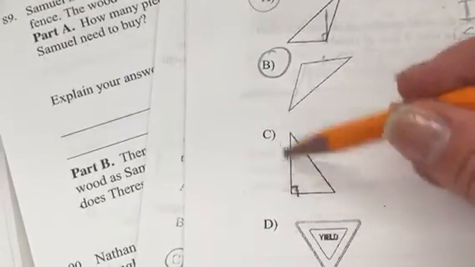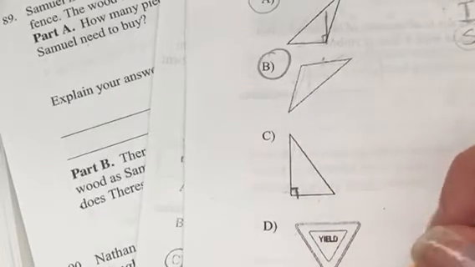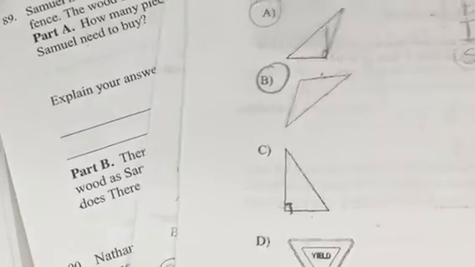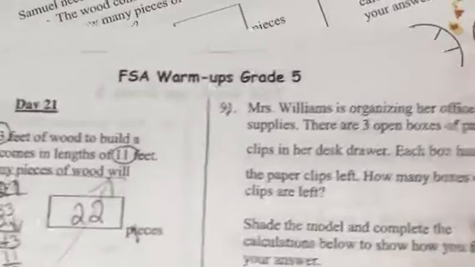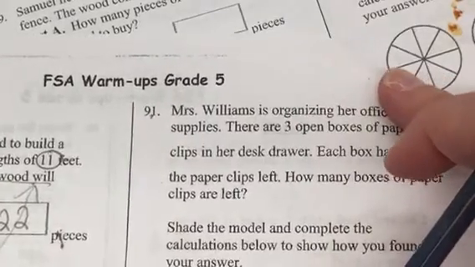This is a right triangle. It won't work. This is acute because all sides are acute. This is acute, all sides are acute, and this has two congruent sides. Move on to another letter, E. Write down the letter E. Move on to number 91.